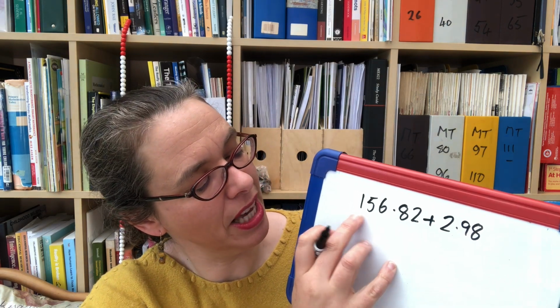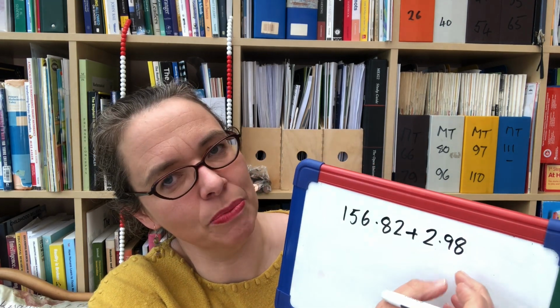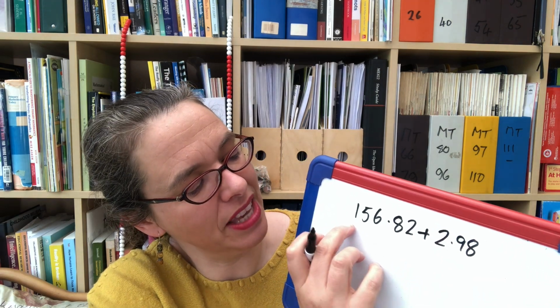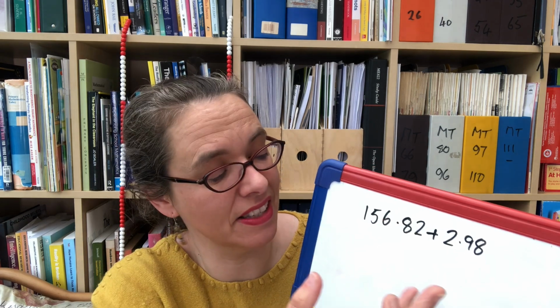Well, the strategy I'm going to suggest here is the bounce back strategy, where we're going to add on 3 and then bounce back 0.02. So this would become 159.82, and then we need to subtract 0.02 because we're not going quite as far as adding 3. So that would make the answer 159.8 or 0.80. Let's look at that with an open number line.